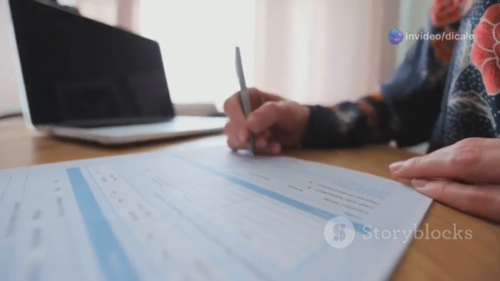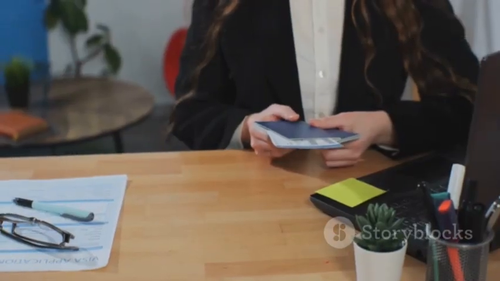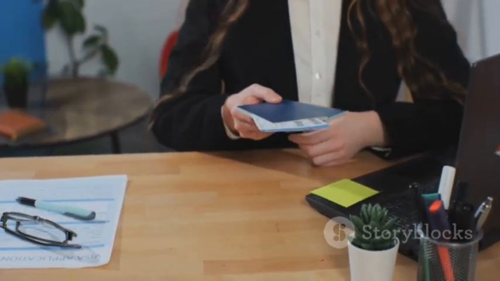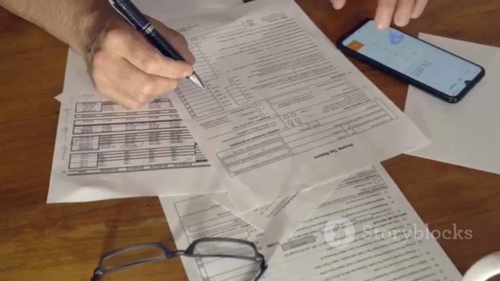This is where it gets interesting. You'll need to give information about your business. Have your documents ready, your trade license, passport copies, and Emirates ID. You don't want to have to look for them later.